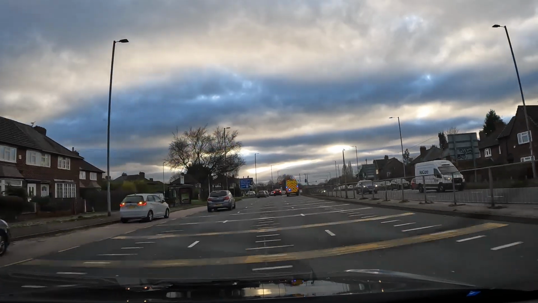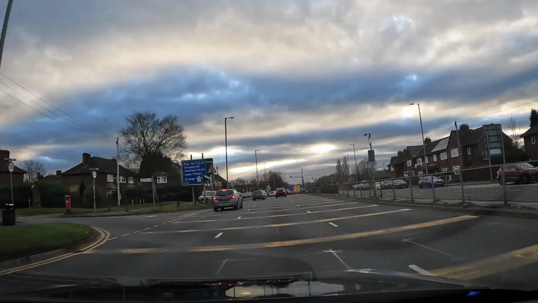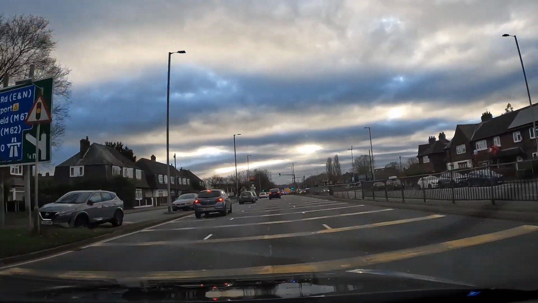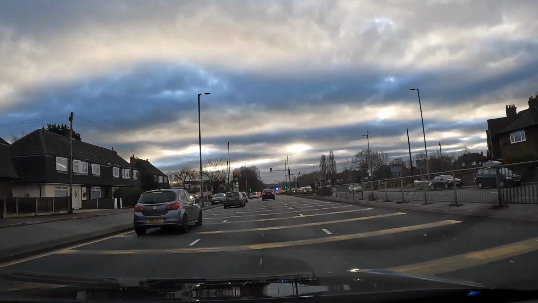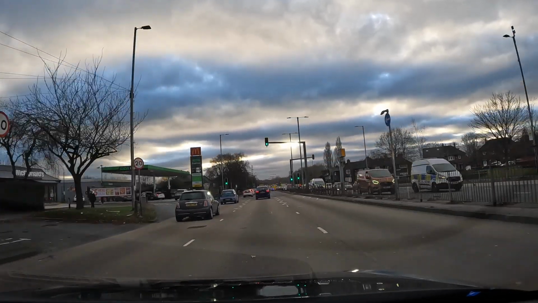So Princess Road, speed is 30 miles an hour. Keep right, then exit ahead. So the sat-nav is asking you to keep right. We already did that when we made the turn from the traffic light.